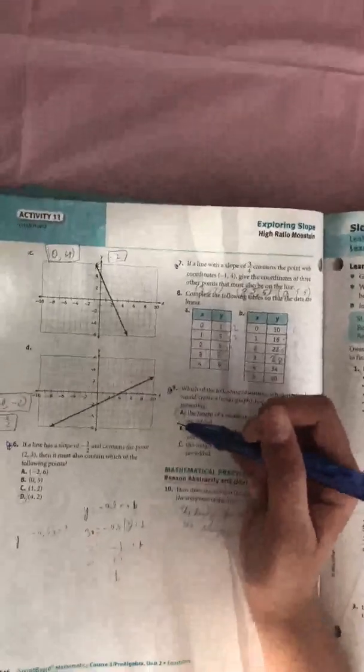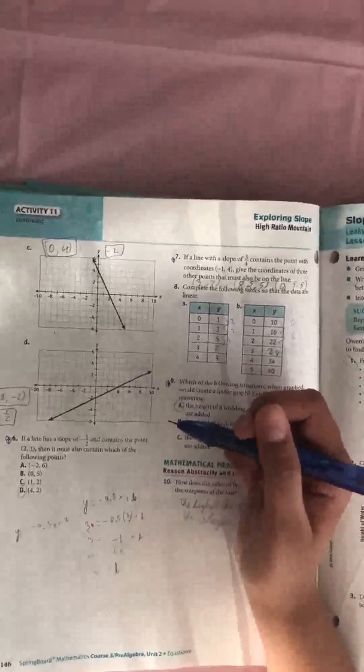Steep means more vertical and not horizontal. We can see this one is pretty steep because the value is 4. For this one, the value is negative, and for this one, it's half.